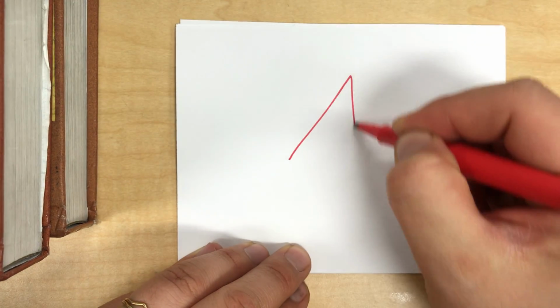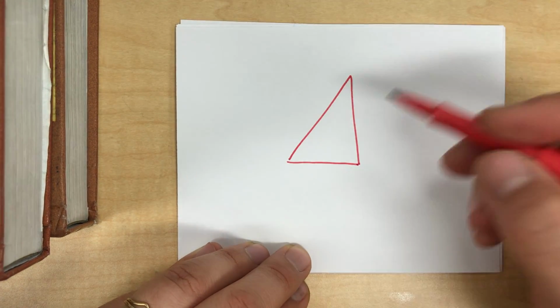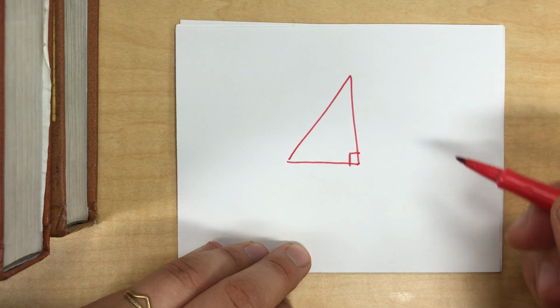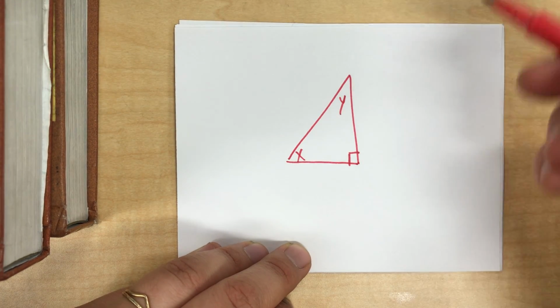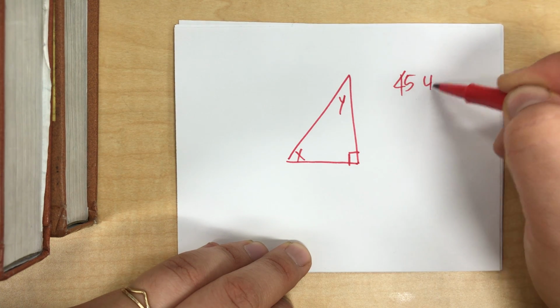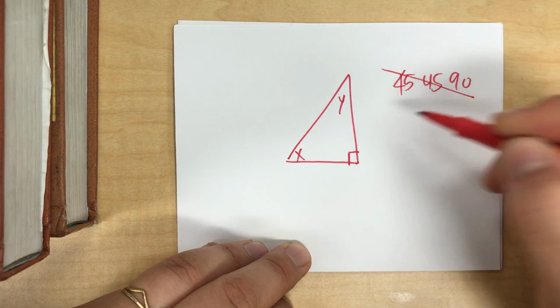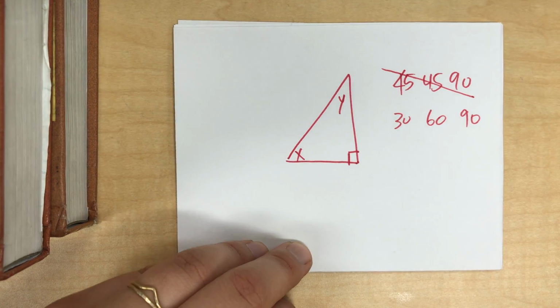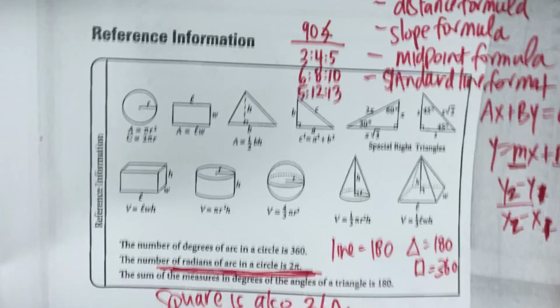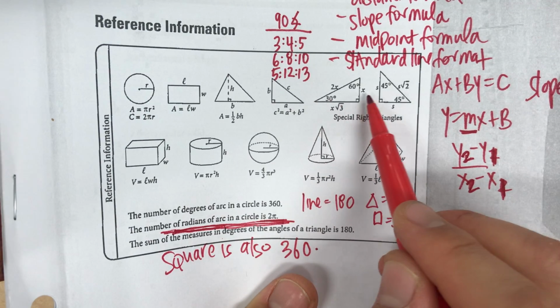Okay, so in this picture, it's going to give you X and it's going to give you Y. So we know that this is not the 45, 45, 90. It's not that one. It's going to be the 30, 60, 90. Okay, and just because it says so right over here, across from the 30 is the X.